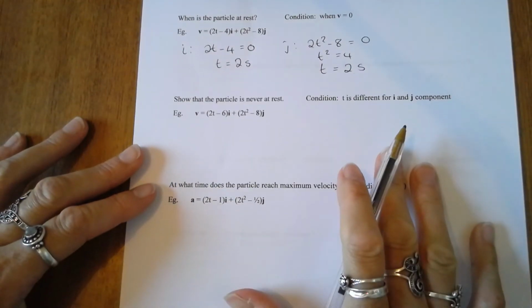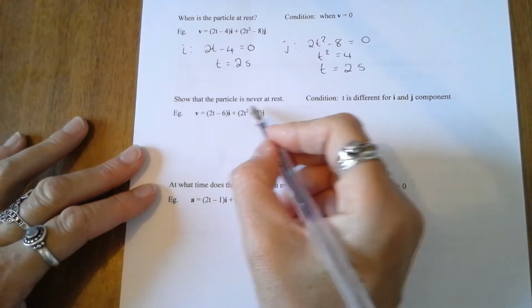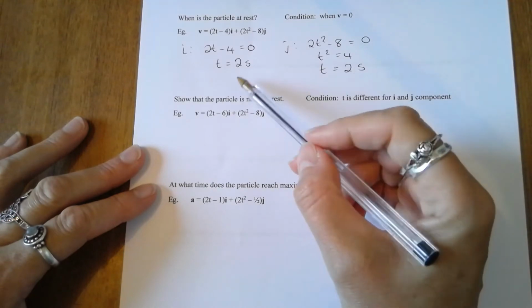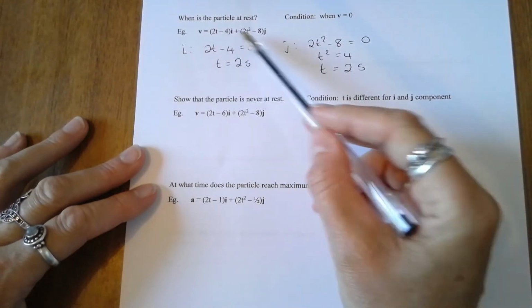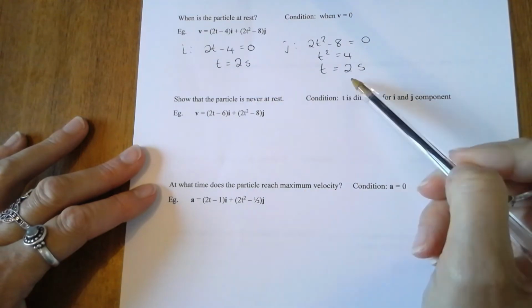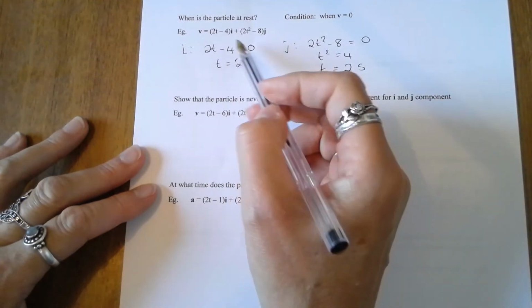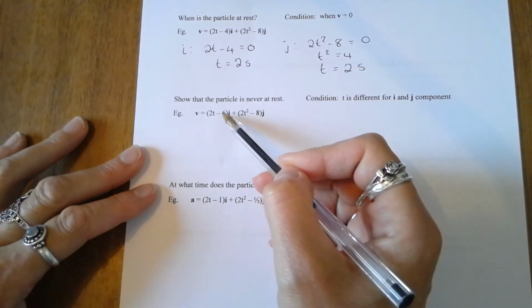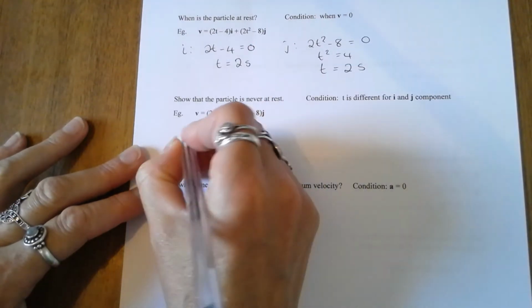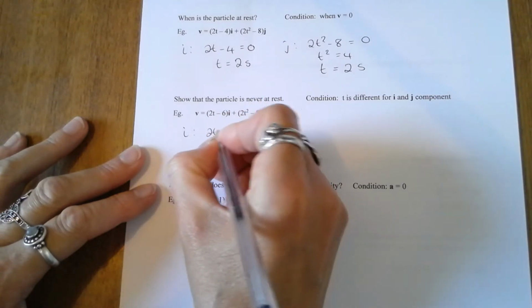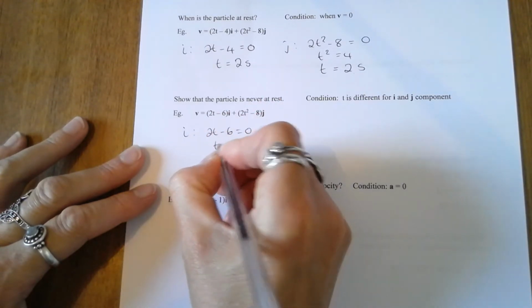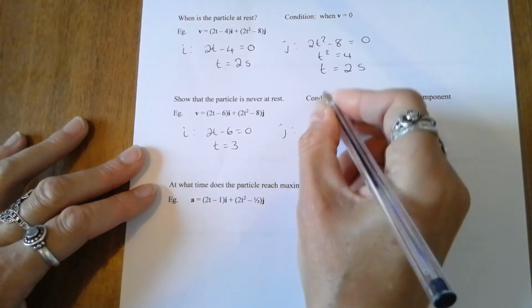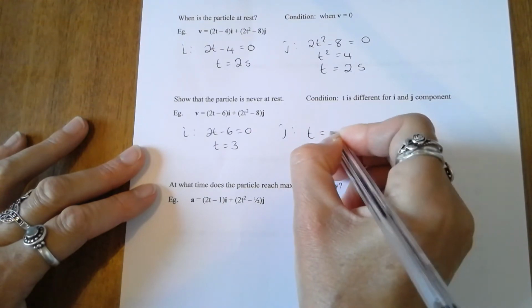So you might get a question, show that the particle is never at rest. And the condition is that t is different when you set the components of velocity for i and j equal to 0. You get different values of time. So I've just changed this question. The j component is still the same. The i component, I've changed this to a 6. So now for the i component, I get 2t minus 6 equals 0, so t equals 3. And for the j component, as before, I get t equals 2.